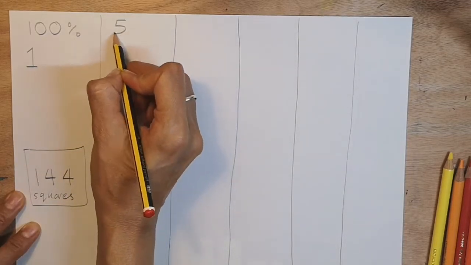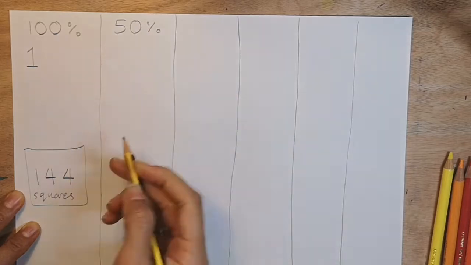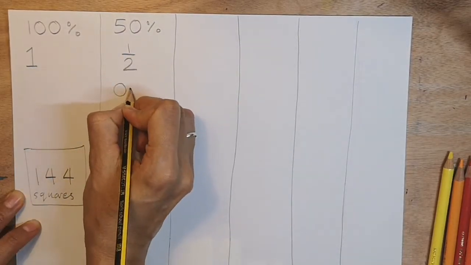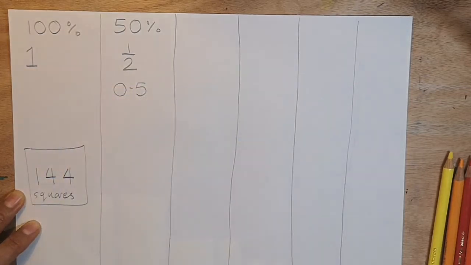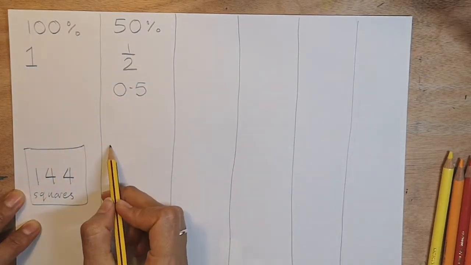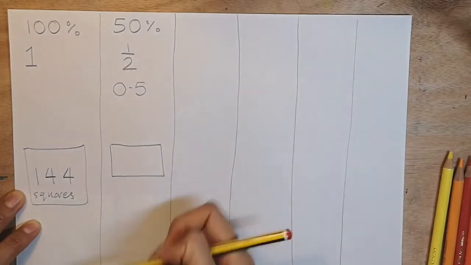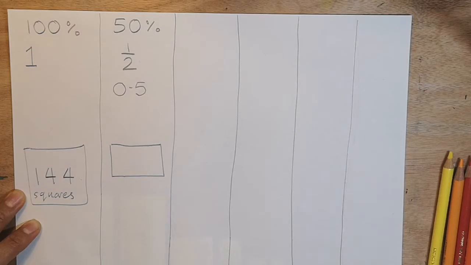So let's do 50%. That's 1/2, or 0.5. So we now need to work out what is 1/2 of 144.